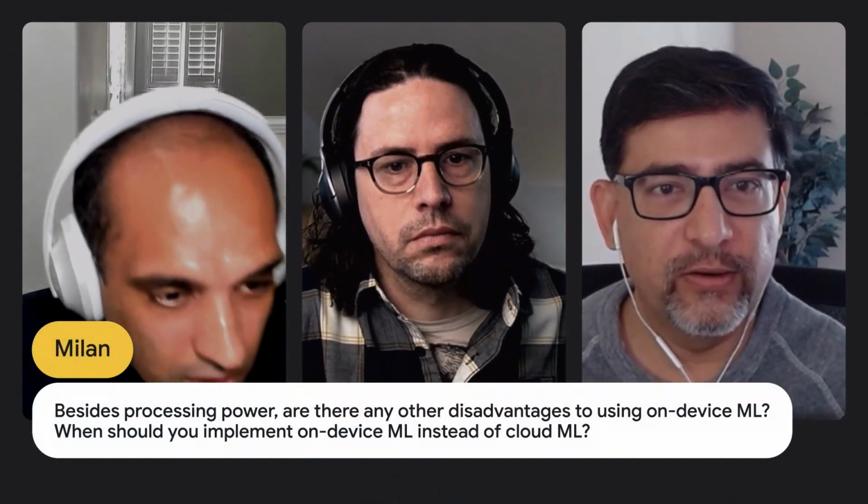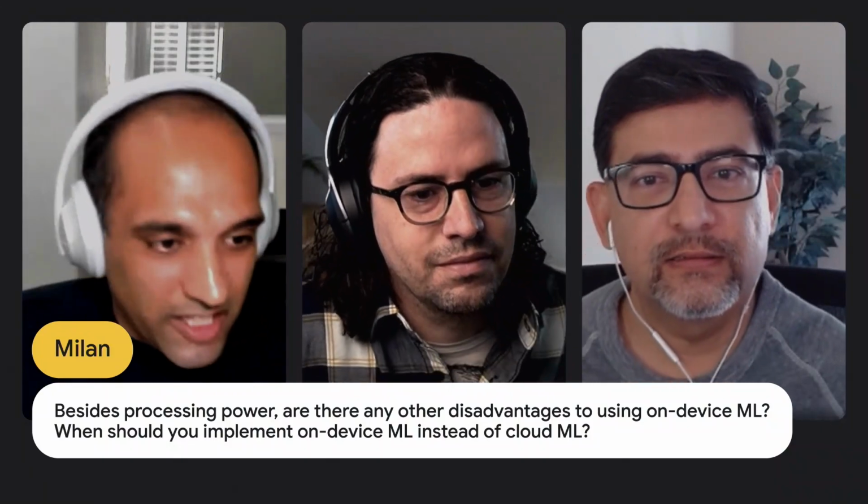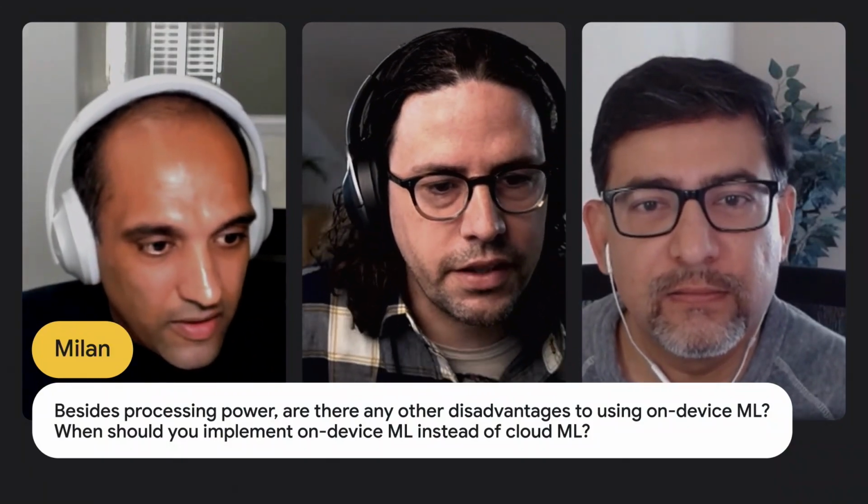Cool. Let's see. Besides processing power, are there any other advantages to using on-device ML? When should you implement on-device ML instead of cloud ML? So I think Sandeep, go for it. Sorry, I think the question is, are there any other disadvantages to using on-device ML? Yes, you're right. Yeah. I can take this one.